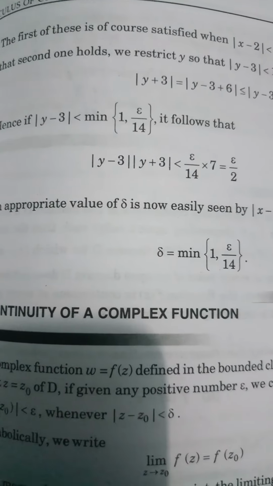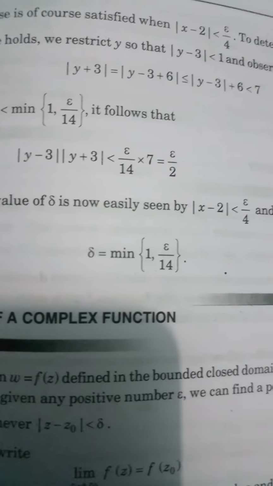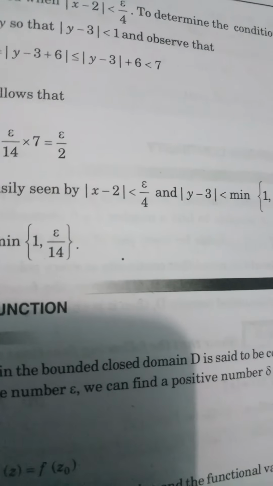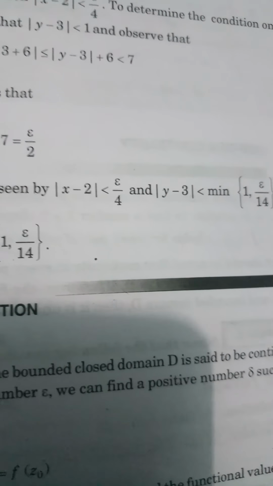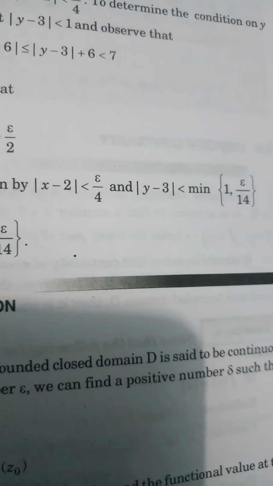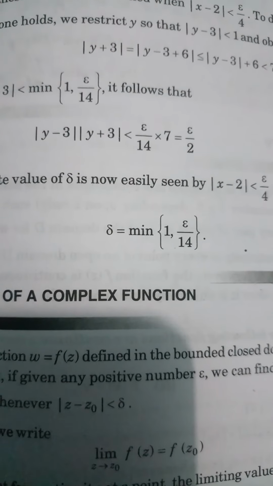An appropriate value of delta is now easily seen: the absolute value of z minus 2 less than epsilon by 4 and the absolute value of y minus 3 less than the minimum of 1 and epsilon by 14. Delta is equal to the minimum of 1 and epsilon by 14.